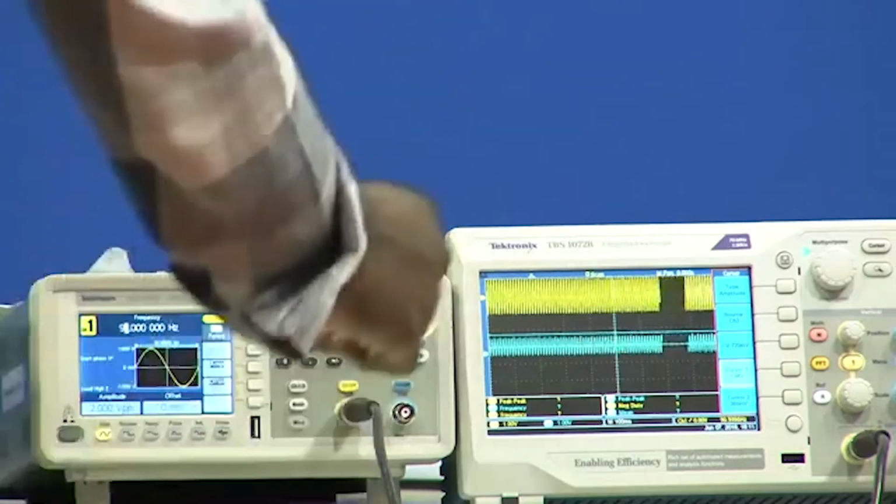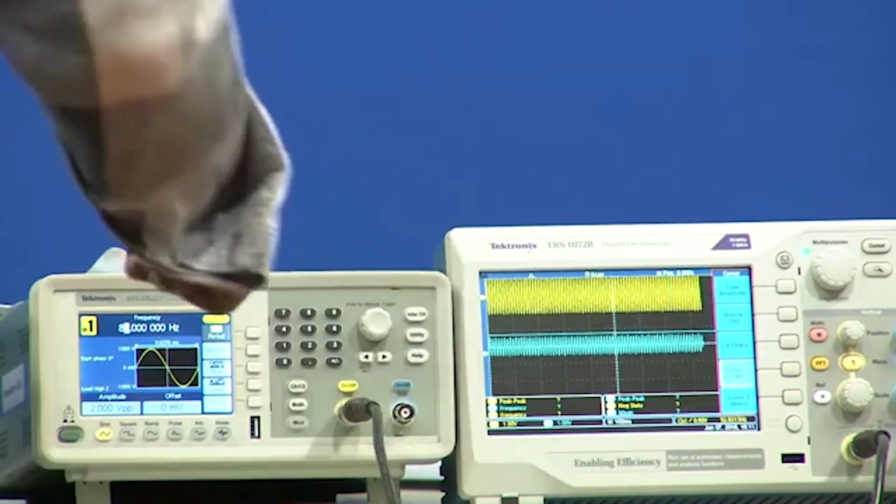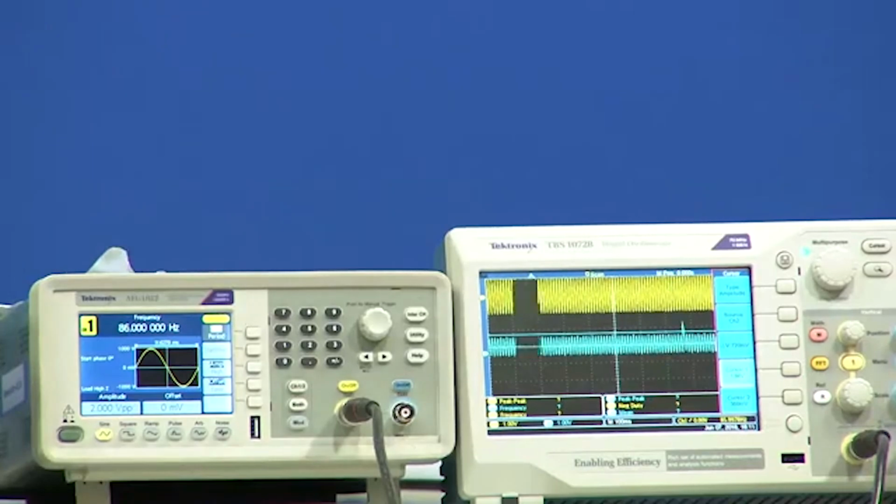Now, in order to make it narrow band, we also have to change the resistance value.